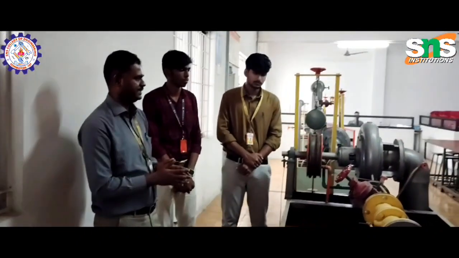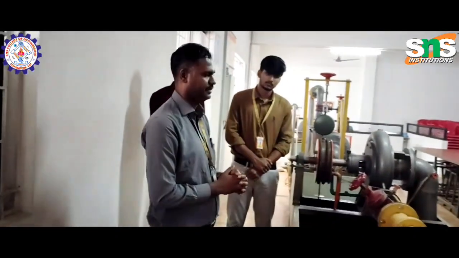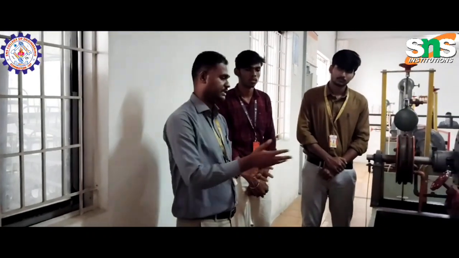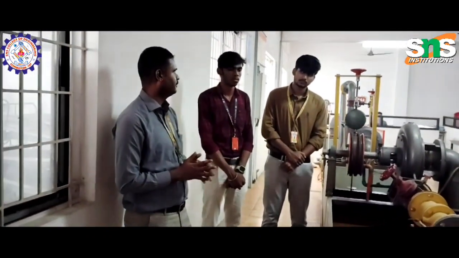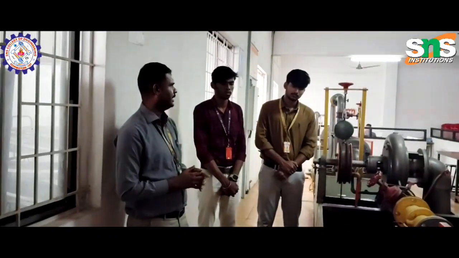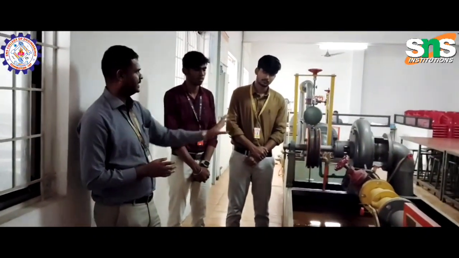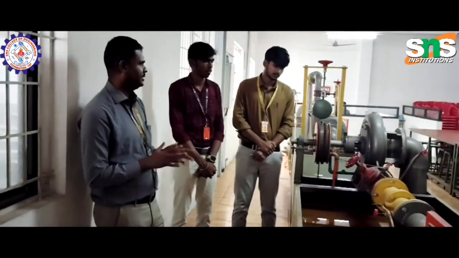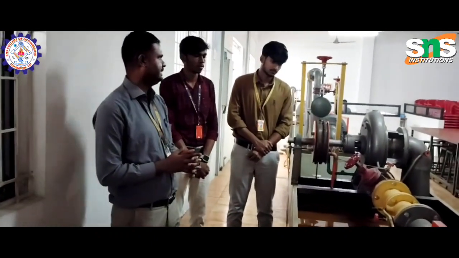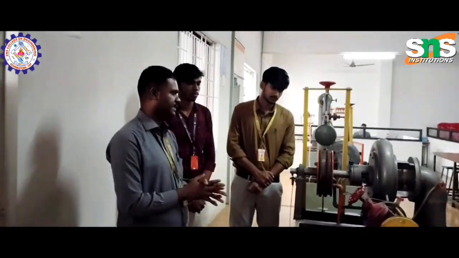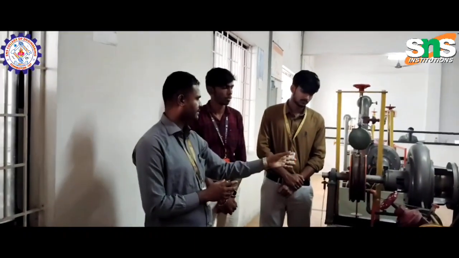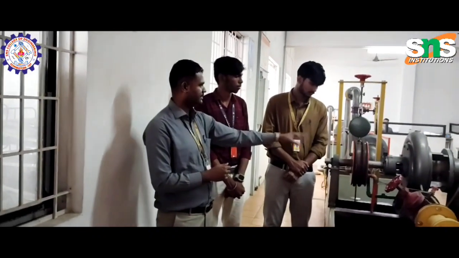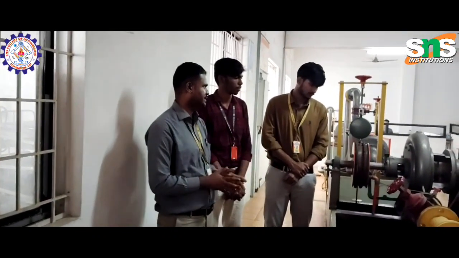For the study, we have to calculate the efficiency of the turbine. Once we give the mechanical load, what is the efficiency of the turbine? We know that efficiency is nothing but output by input. The output of the turbine is mechanical power, which we can measure with the formula 2 pi N T by 60, where T is the torque. The torque can be calculated by knowing the load we are giving and the diameter of the brake drum, that is, how much torque is exerted.